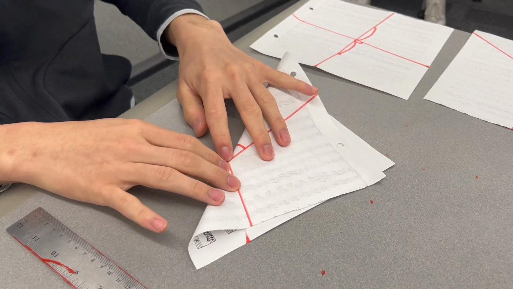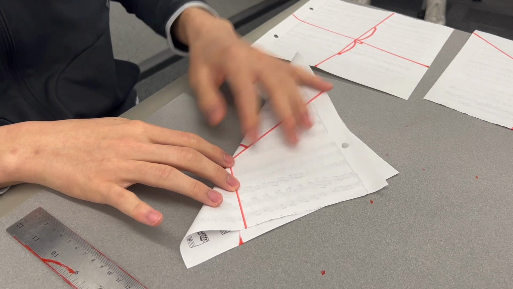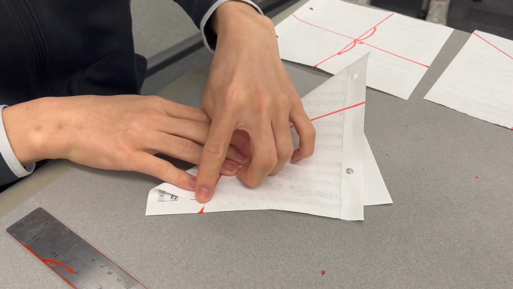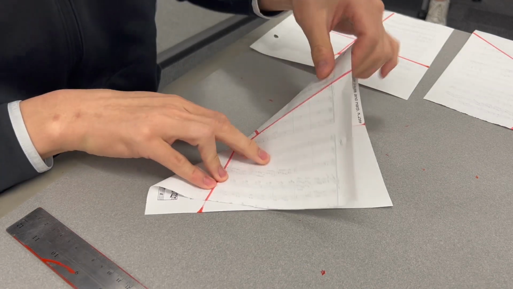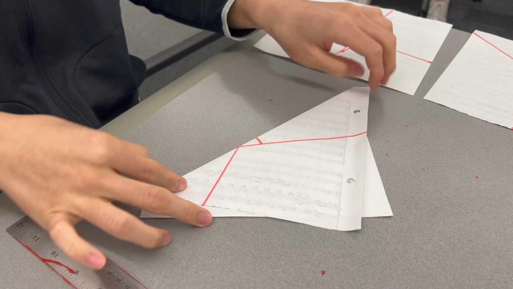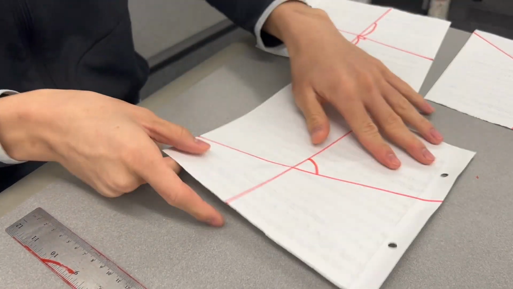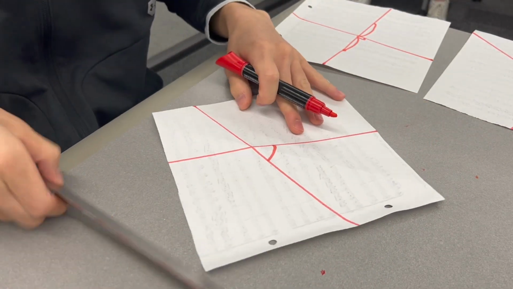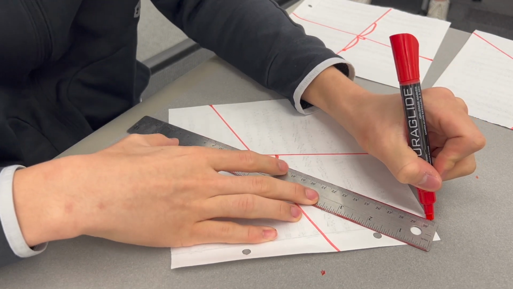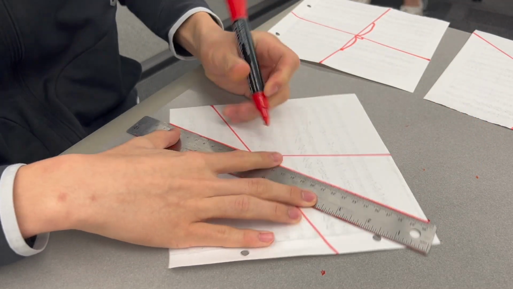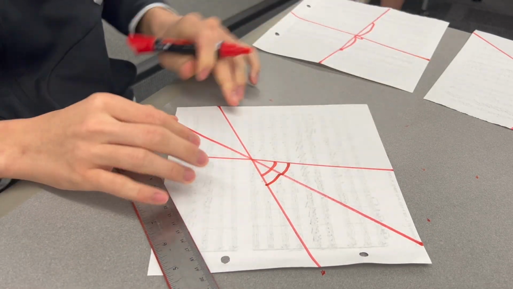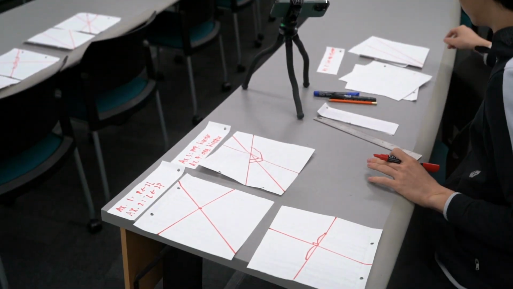So I'll start with this intersection point because I know that I will go through this point, and then line up this with that, and line up this line with that. And now we have a bisector line that divides this angle evenly into 2 halves. And that's an angular bisector.